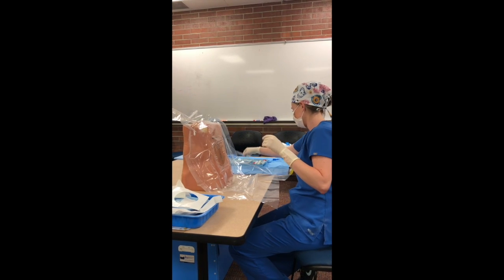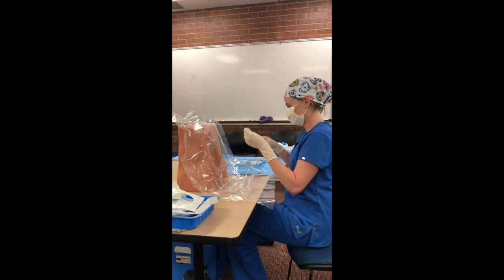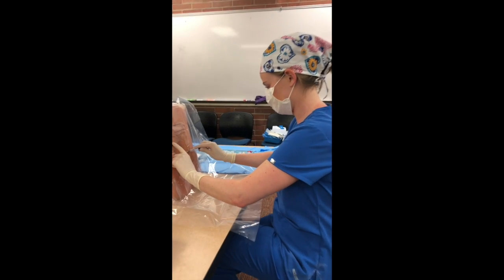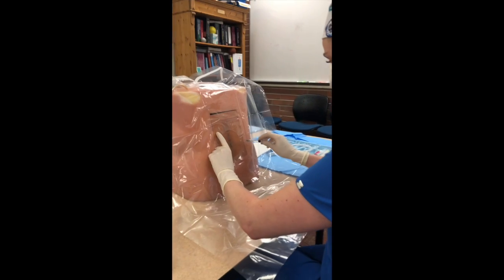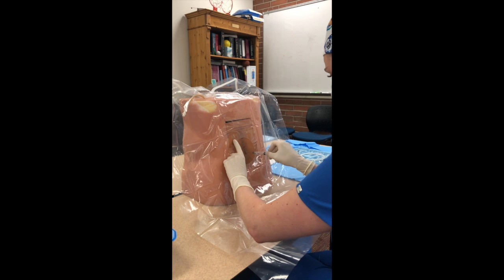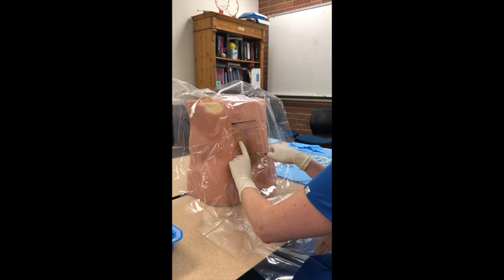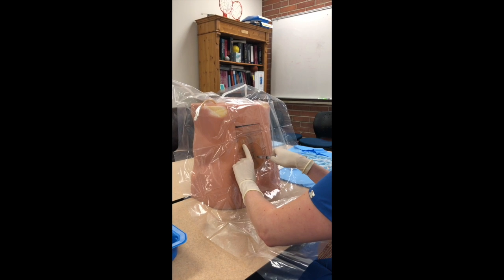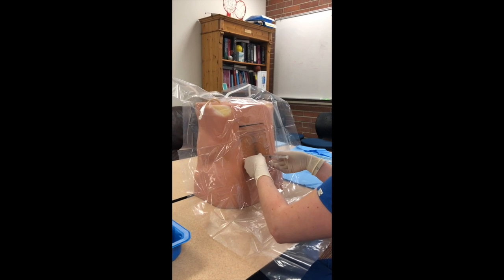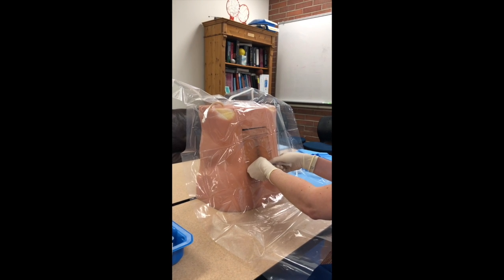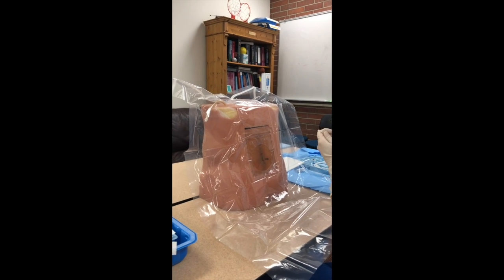Okay, do my skin wheal. I like to go in at an angle first, aspirating and injecting, and then I'm going to go ahead and just go right in, aspirating and injecting as I go until I meet a little bit of resistance. Then I will remove the needle. Okay.